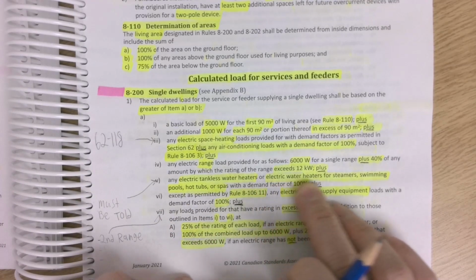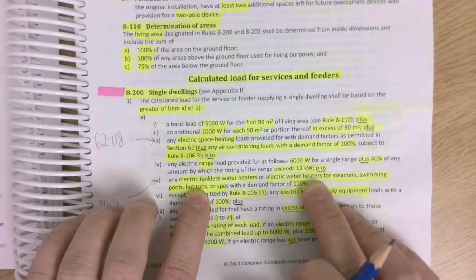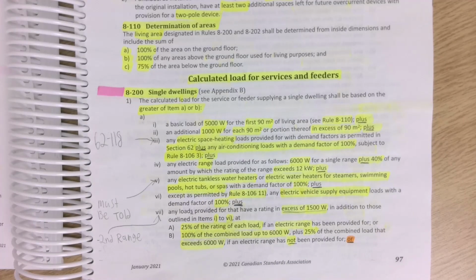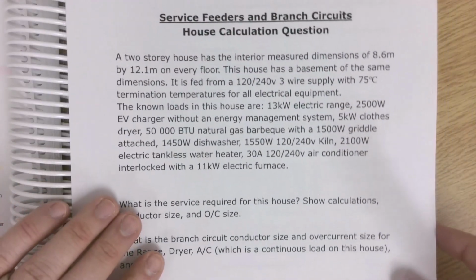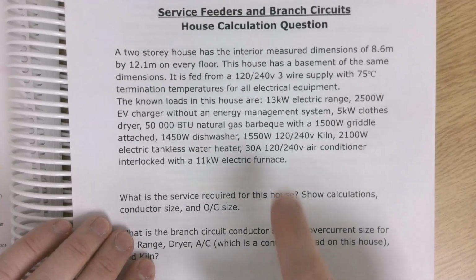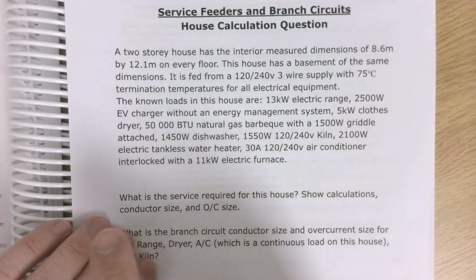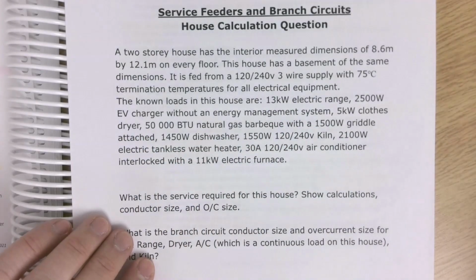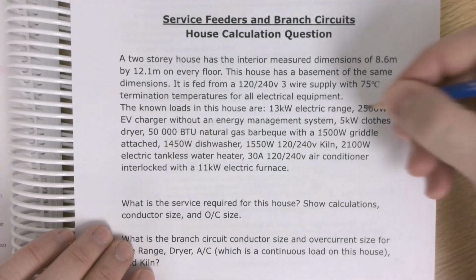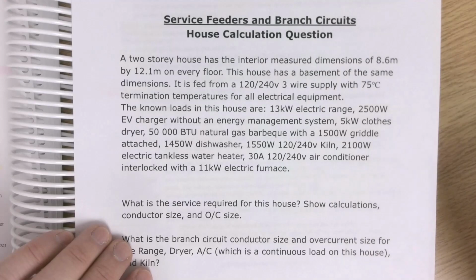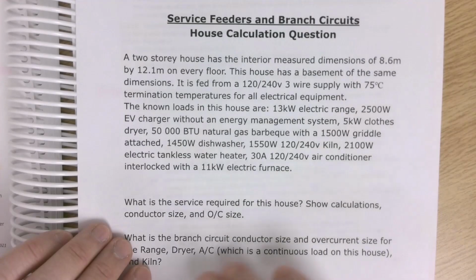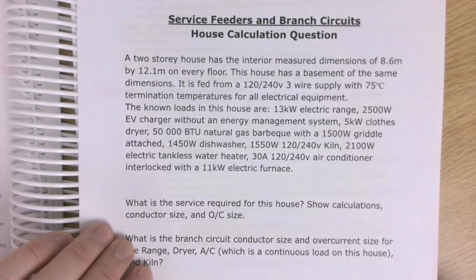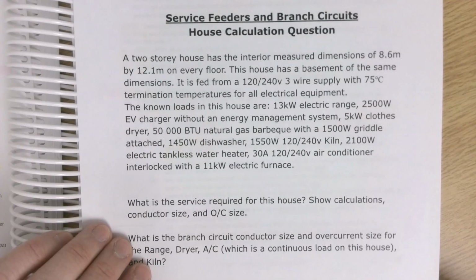So I have an electric heater for my hot tub. Count that as 100%. Electric tankless water heaters, also at 100%. Okay, cool. Let's check out my question. Let's see all the loads we have. So we had the range, we got an EV charger, clothes dryer. And if you get a question like this on paper, or if you write down all the loads that are in this question on a scrap piece of paper, it might help you just to check them off as you put them through your calculation. I just work through the rule, and that kind of keeps me organized. I just grab the loads as I need them.